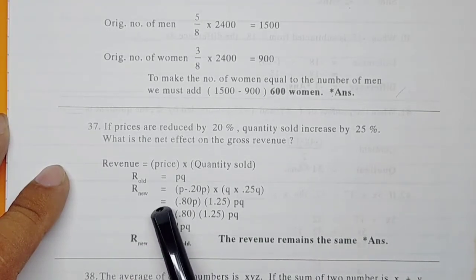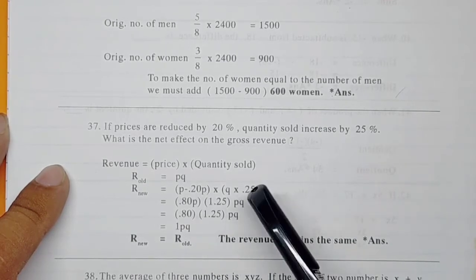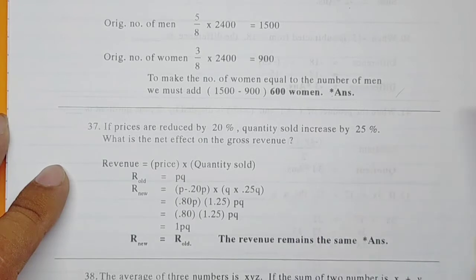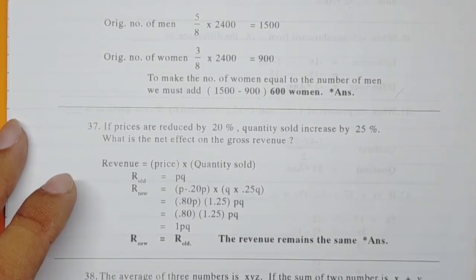Revenue new equals P minus 0.20 P times Q plus 0.25 Q. That will be 0.80 P times 1.25 Q. So the result will be 1 PQ. Therefore, R new is equal to R old. So the revenue just remains the same.